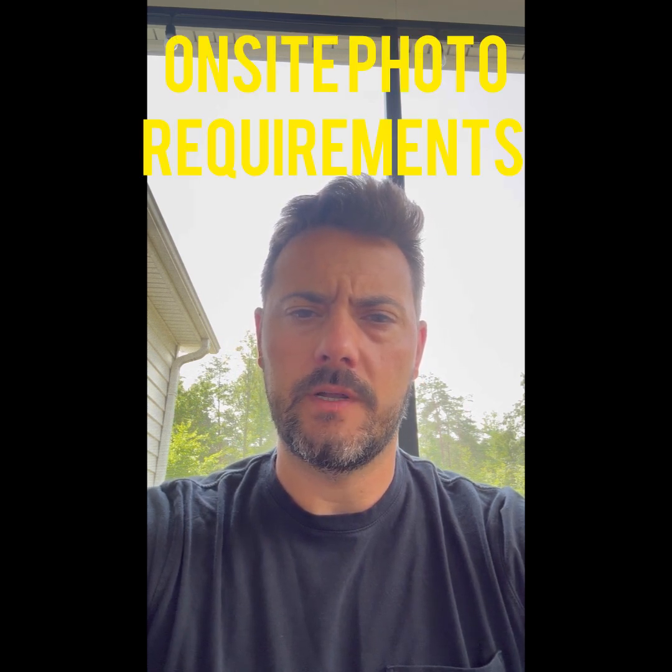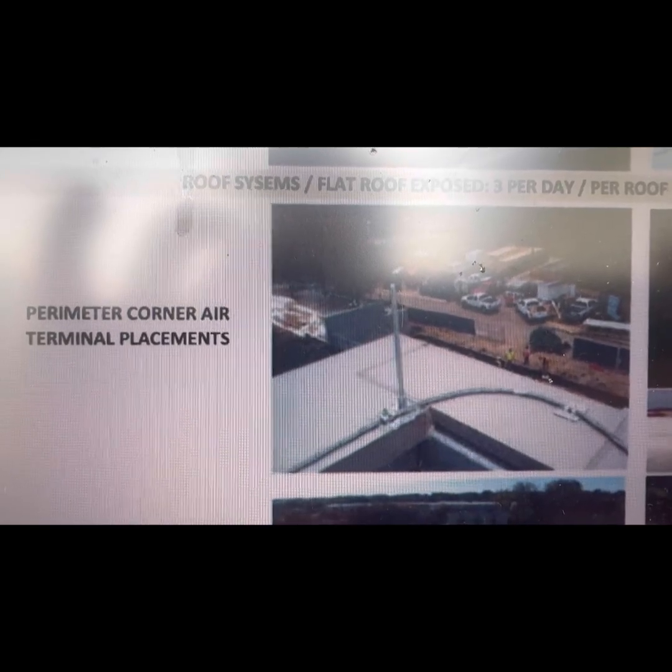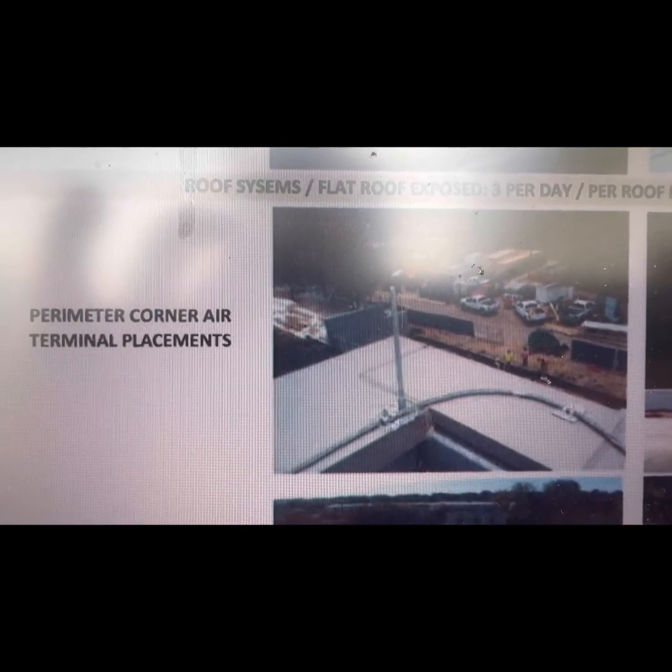Just continuing our discussion on photos. Today we're going to talk about phase 3 and 4 photo requirements for on-site. So the first one we're going to talk about is perimeter corner air terminal placements.